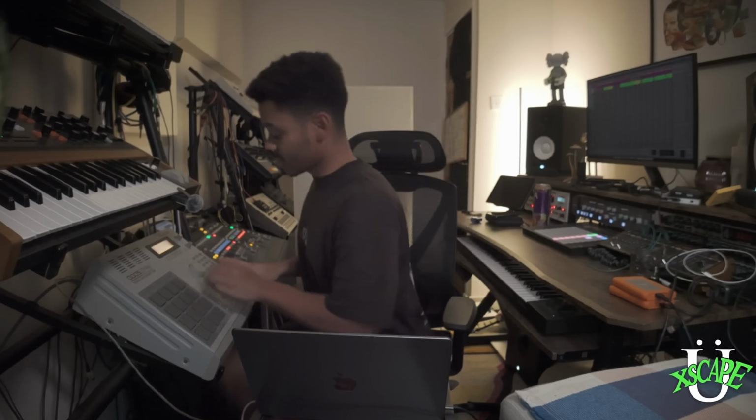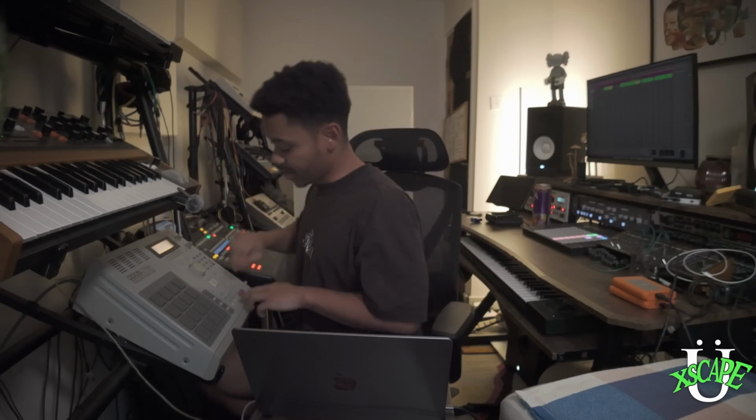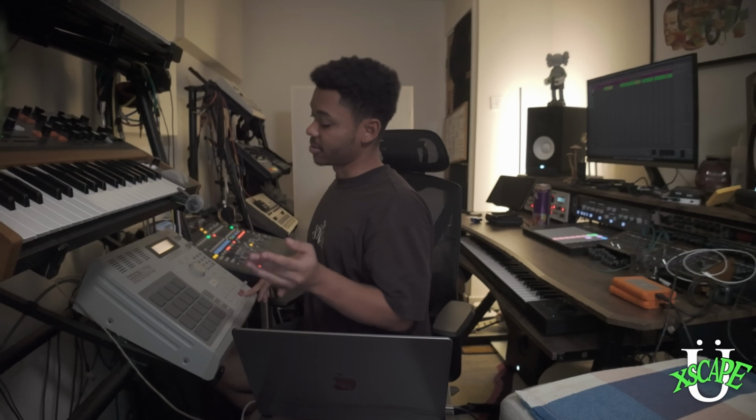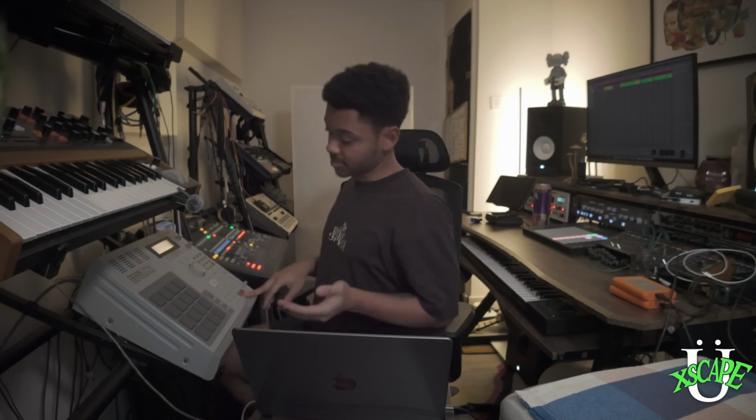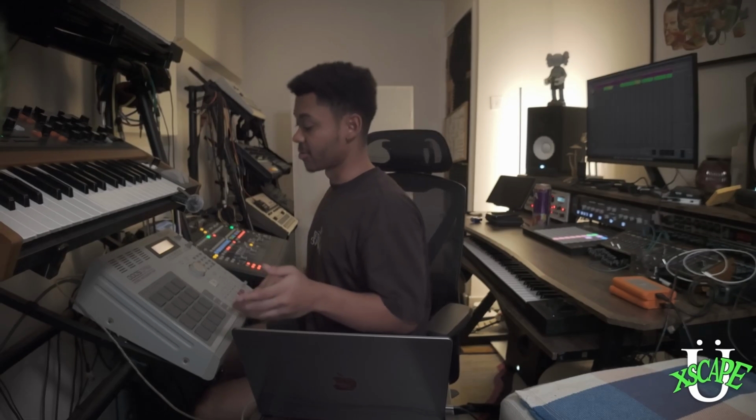So what I'm going to do is just play the loop, audition these sounds, and then overdub and see which fits, see if I need to take something away, and try and build the groove that way.